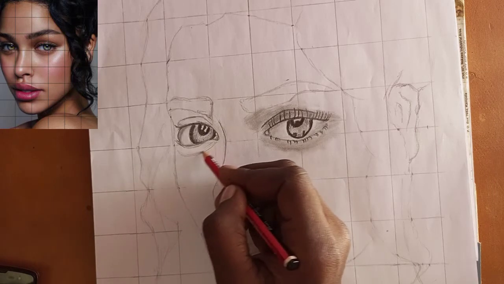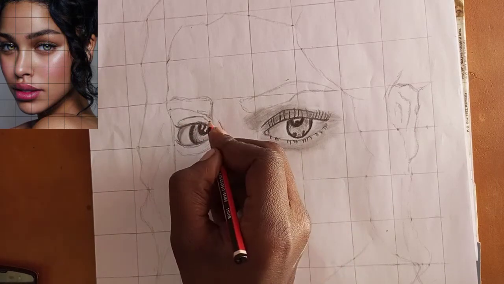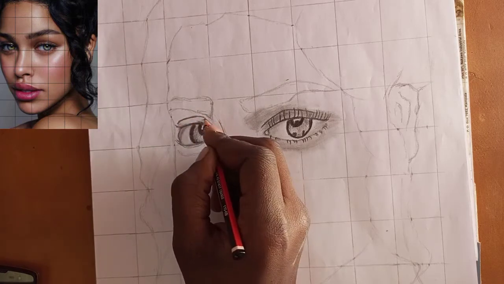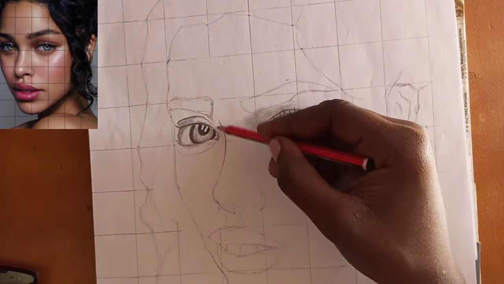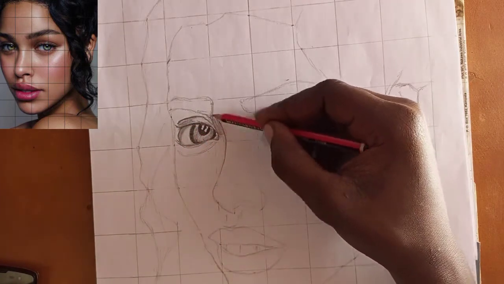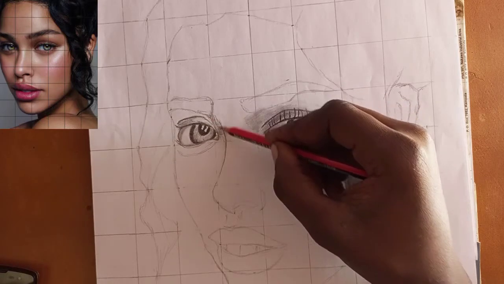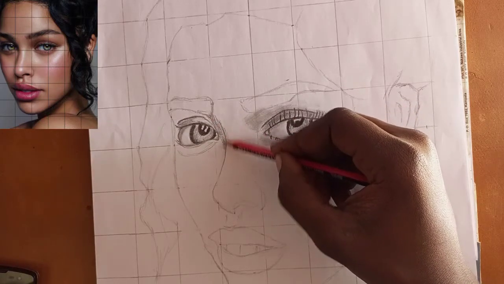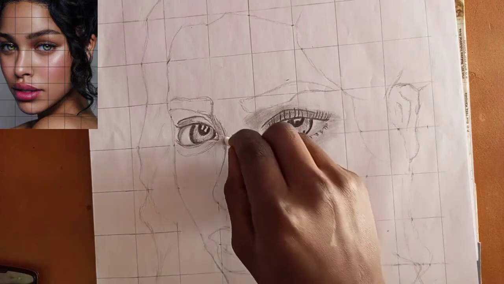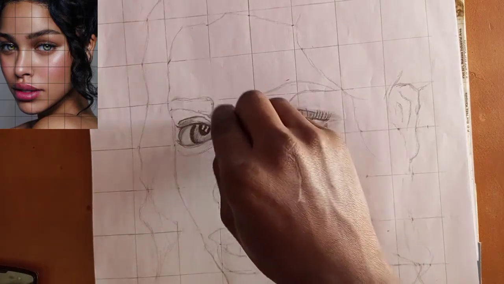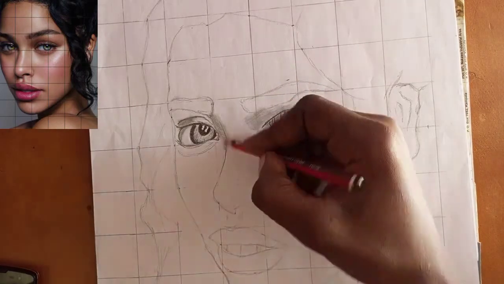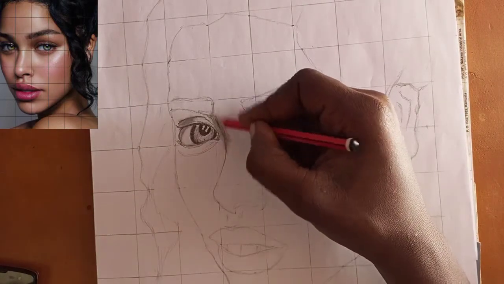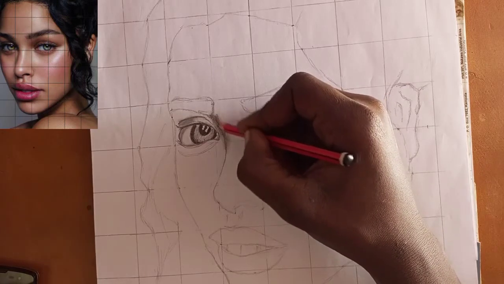I'm going to shade it. Shade the upper part. And then here near the nose and eyebrow, shade it well. Then blend using the ear pads. Make it too perfect.